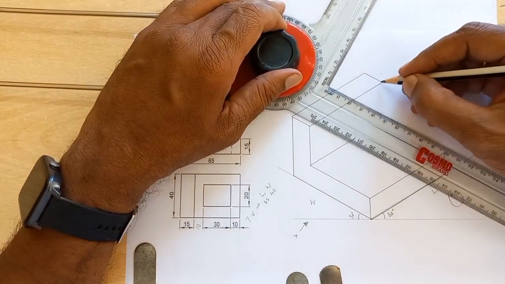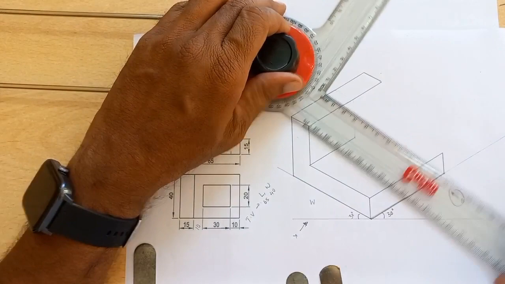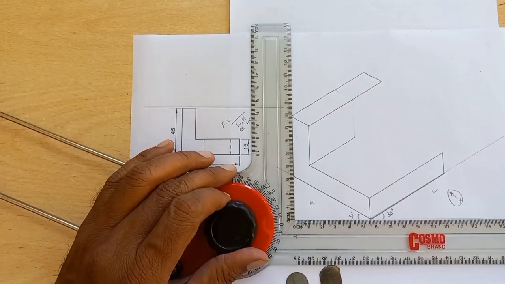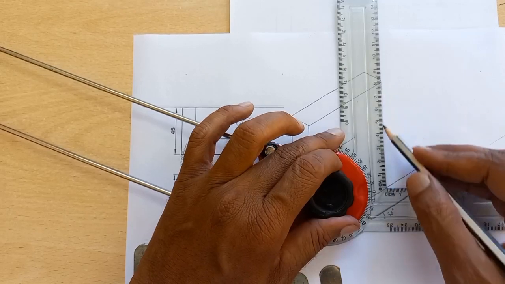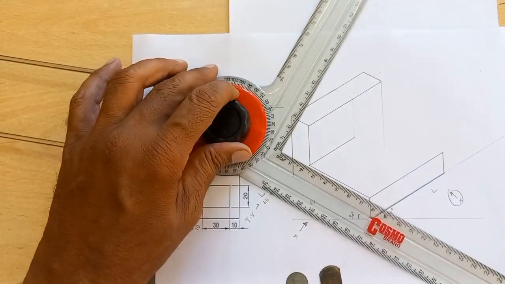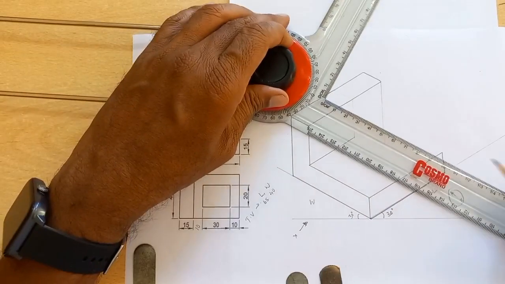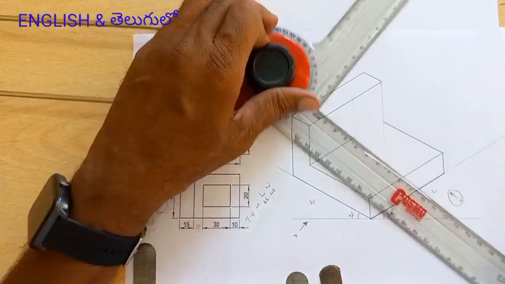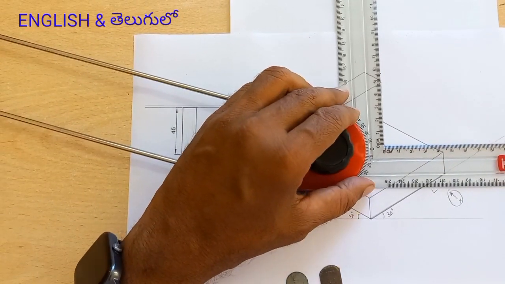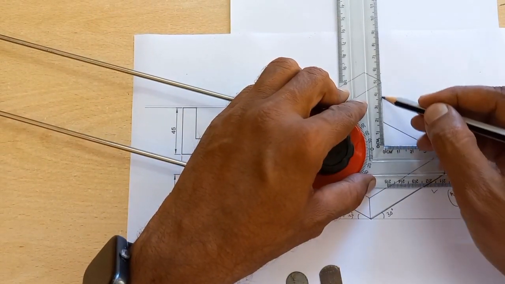Okay, join this one and just simply draw a light line, and from this, just draw this one a dark line up to this particular point, and finally you join this as a dark line.